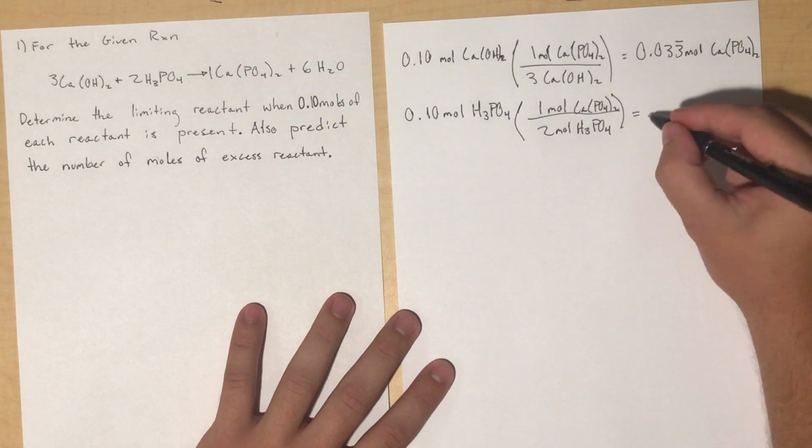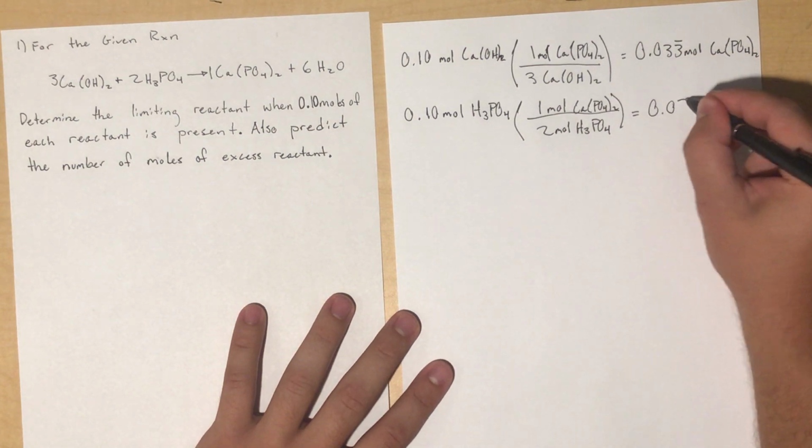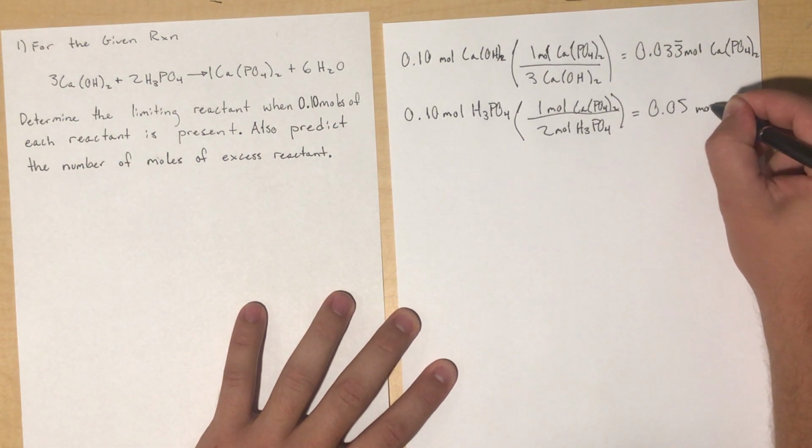When we do this calculation, we get 0.05 moles of product.